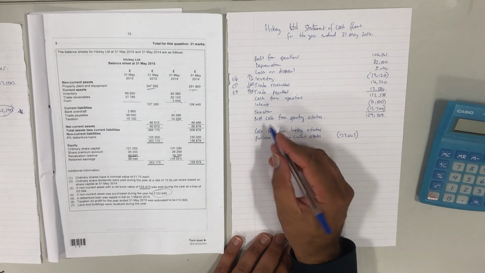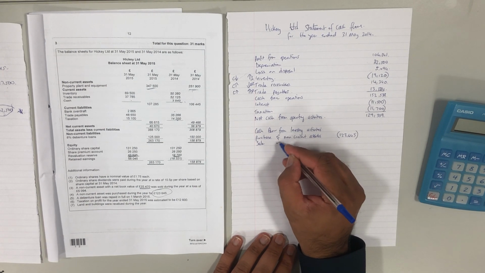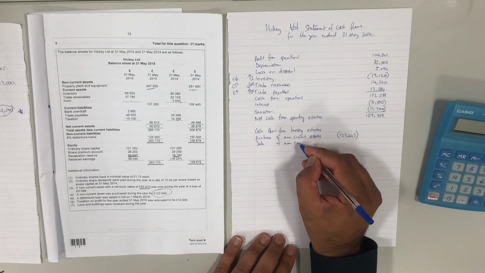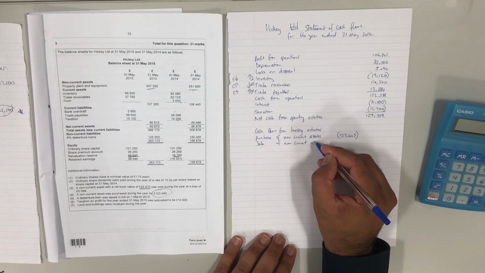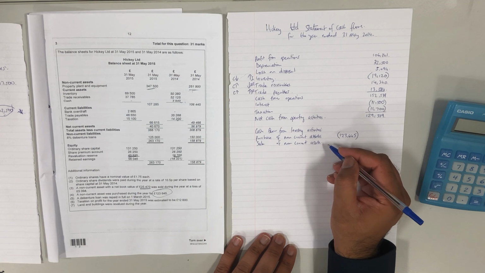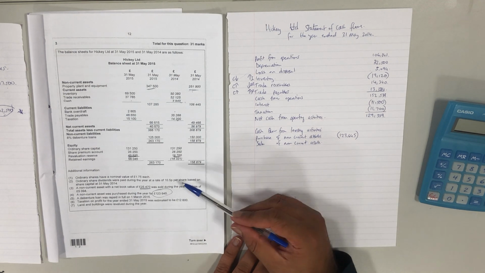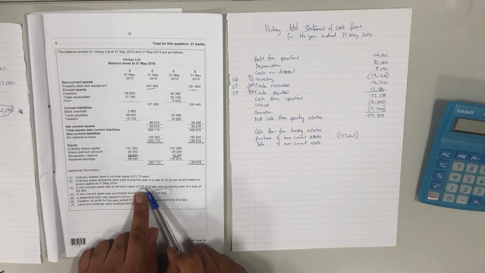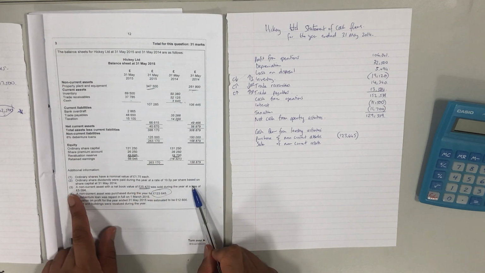And then we sold an asset, sale of non-current assets. Okay, it mentions here that it had a net book value of that and we made a loss.